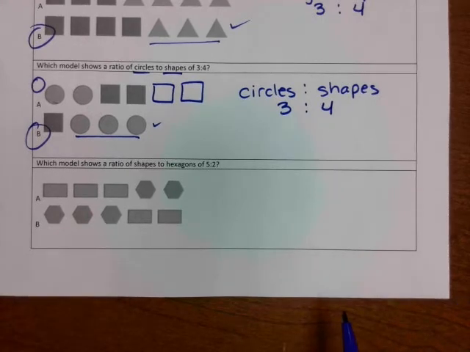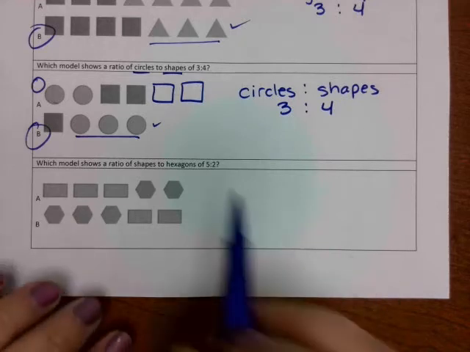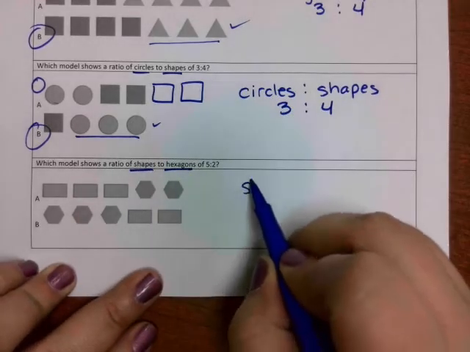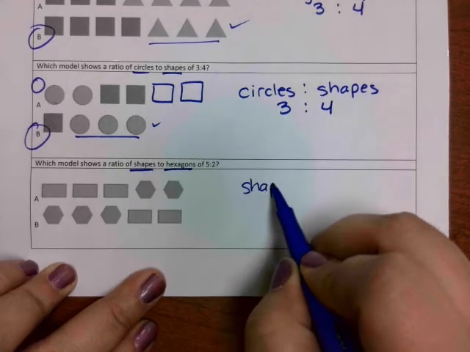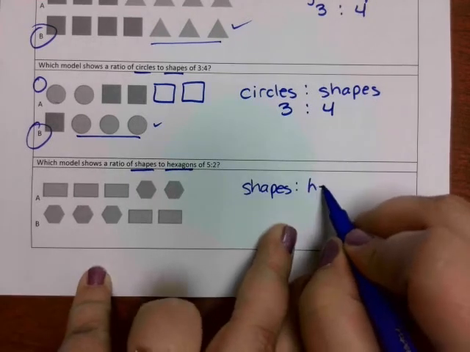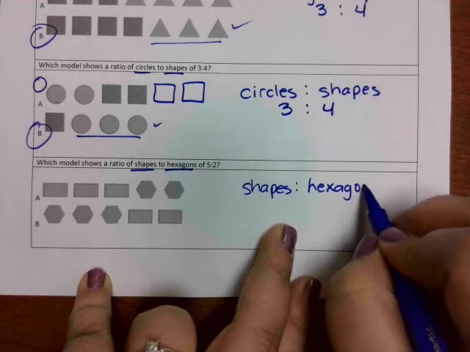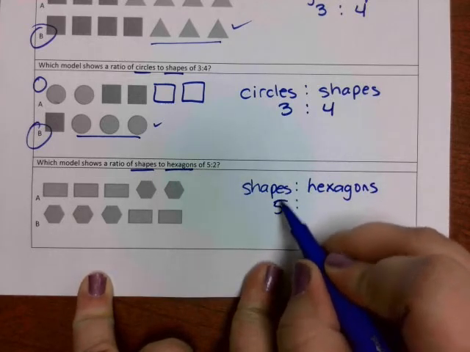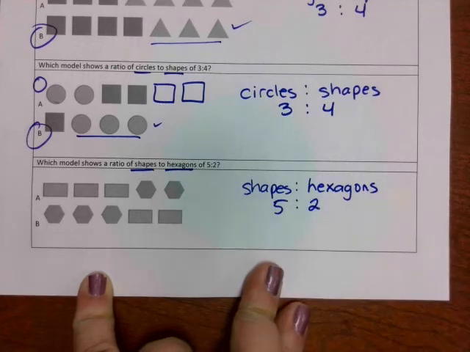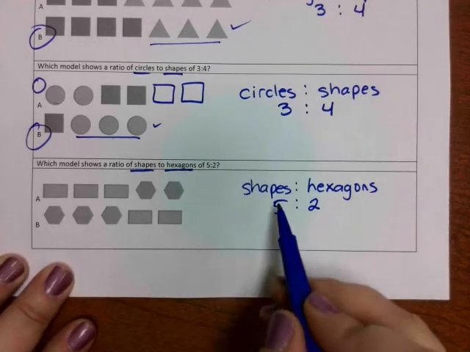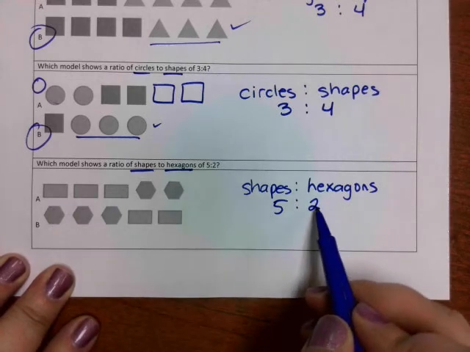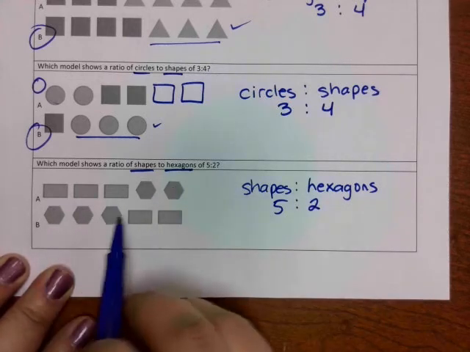All right, and then the last one, which model shows a ratio of shapes to hexagons. So shapes to hexagons, again, shapes is everything. Shapes to hexagons, and that ratio is 5 to 2. So total shapes needs to be 5, hexagons need to be 2. So total shapes is 5, 1, 2, 3, 4, 5, that's good. Hexagons is 2, good.